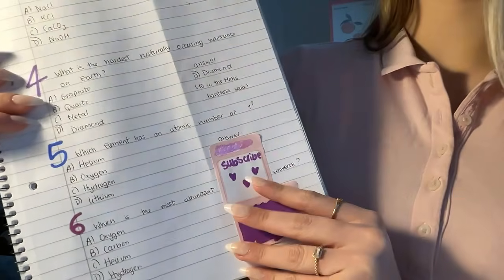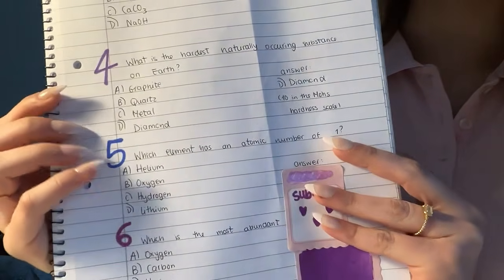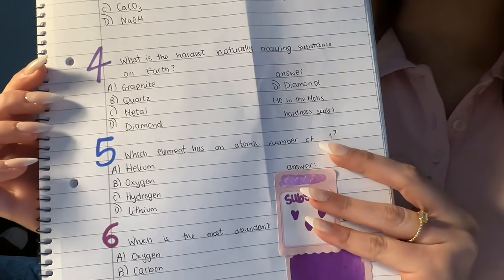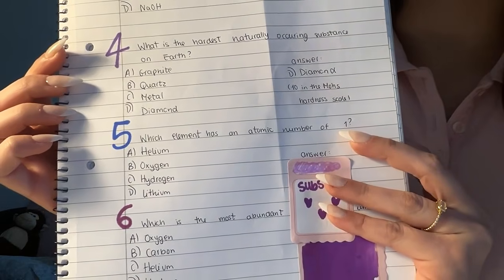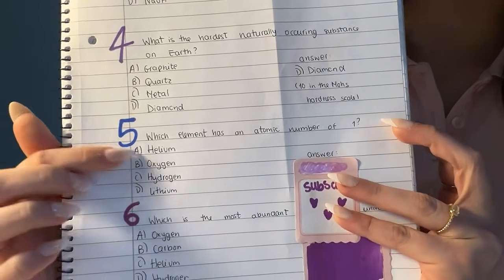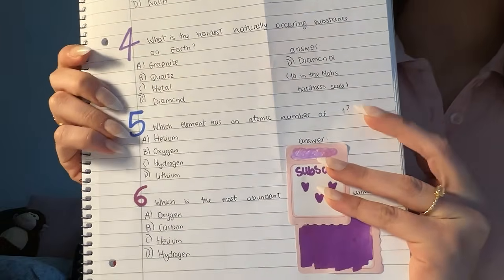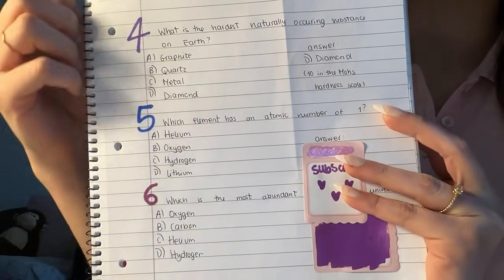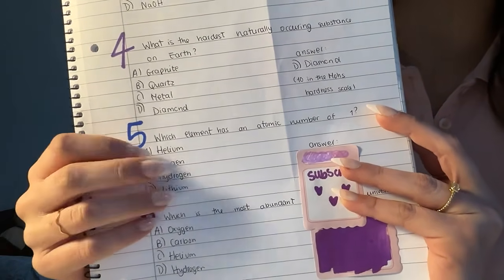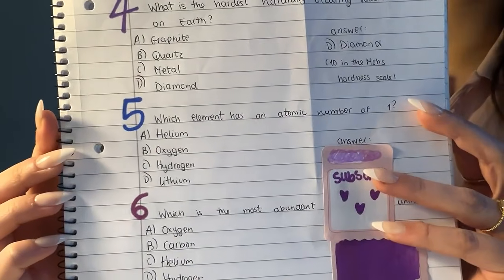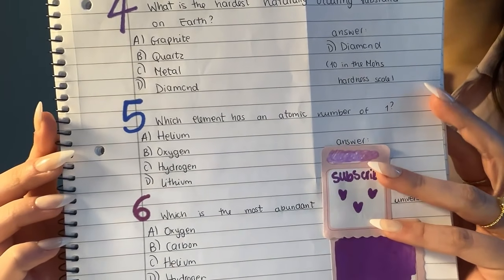Which element has an atomic number of 1? Is it A, helium, B, oxygen, C, hydrogen, or D, lithium? Which one of these 4 options has an atomic number of 1? What do you think? Helium, oxygen, hydrogen, or lithium? I'm going to give you some time to take a look at the questions and take a guess.